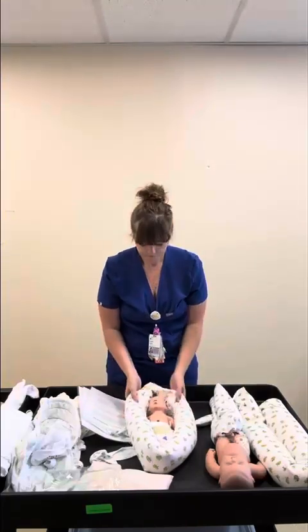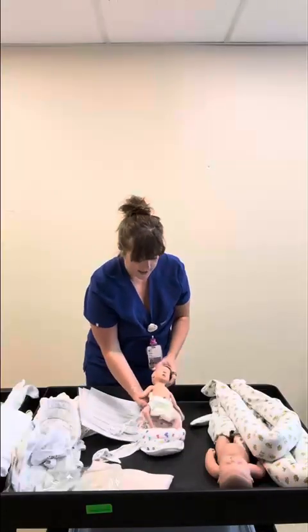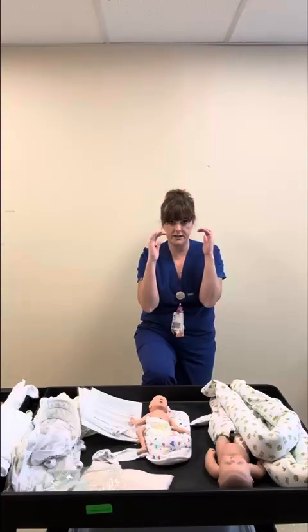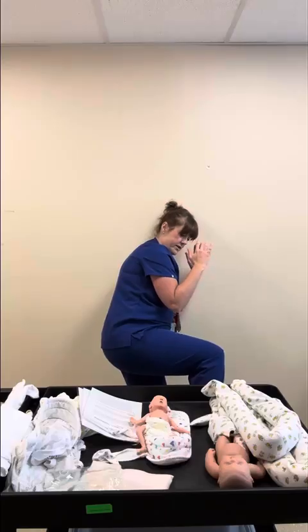As the baby goes side-lying, you want to make sure you're log rolling them and keeping them midline and flexed. Supine, they want to be midline and flexed, but also on their side, they want to be midline and flexed, just like they are in the womb.